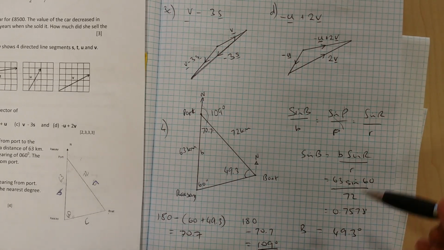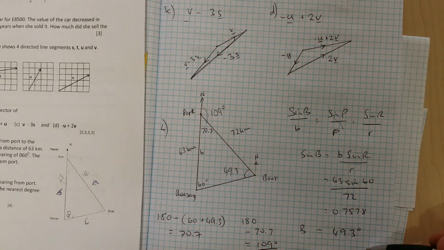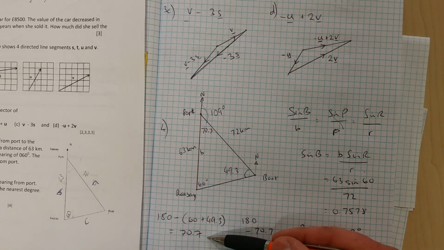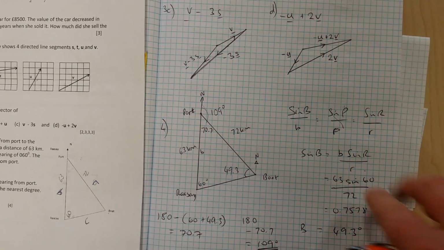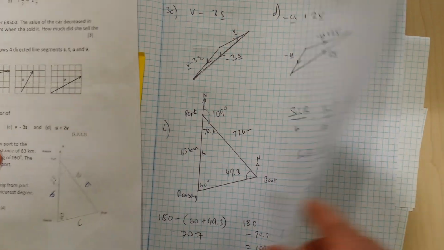Okay, so the marks are allocated. A couple of marks for this bit here. You get a mark for getting this one, and you get a mark also for getting the bearing correct to the nearest degree.